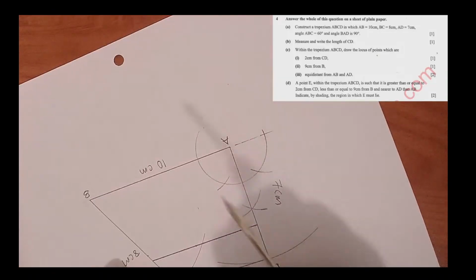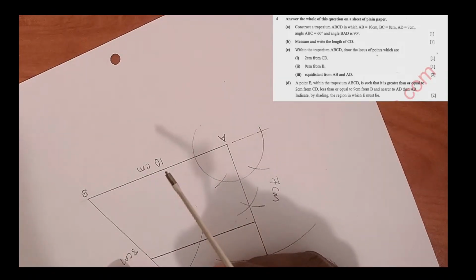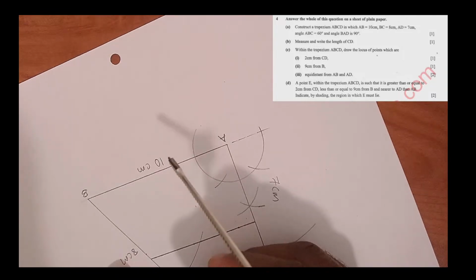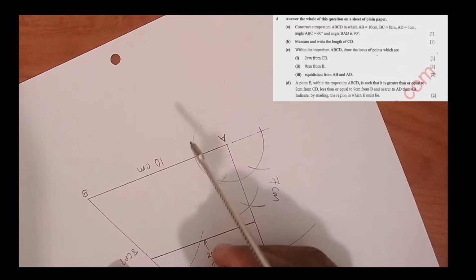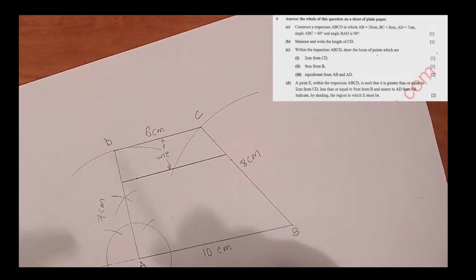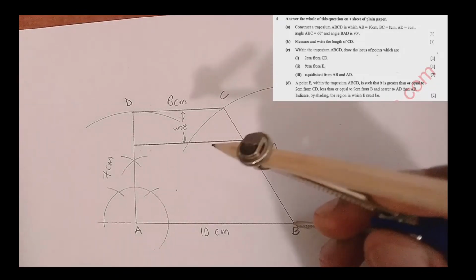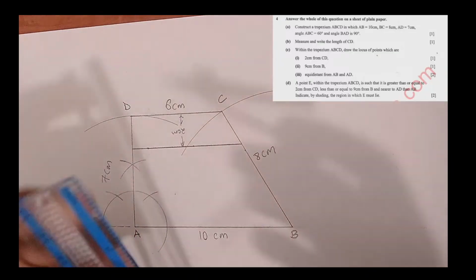All right, guys, so from here to here is 2 centimeters. I drew on the opposite side. It's supposed to be the other way around, but that's okay. So 2 centimeters, then 9 centimeters from B. So this is B. I need to open 9 centimeters.